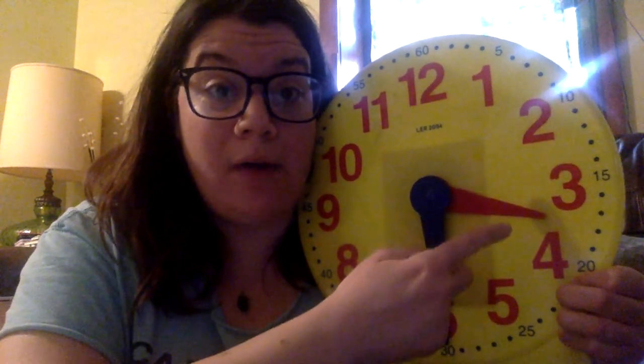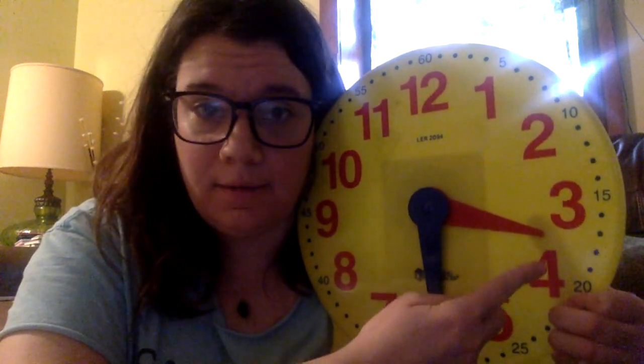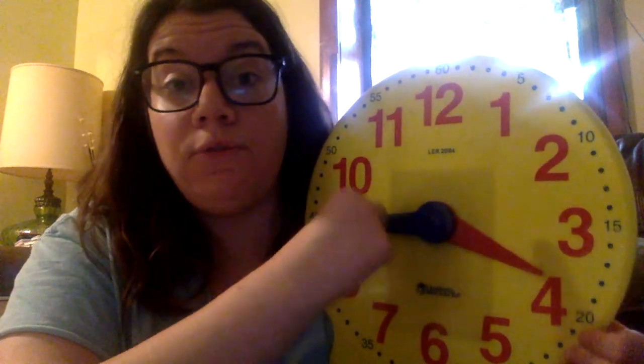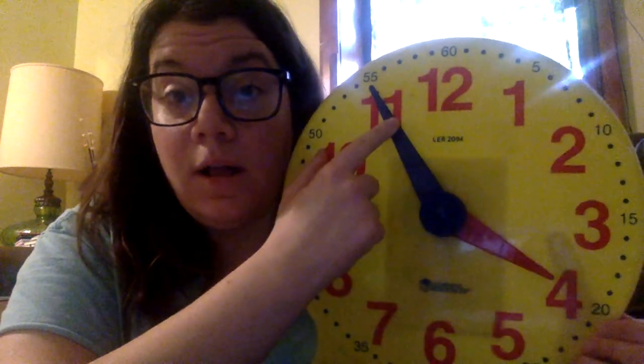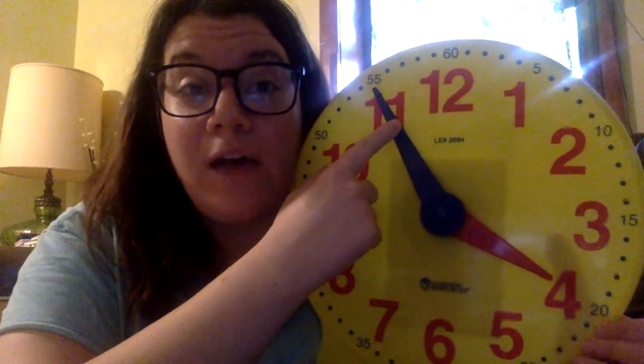We notice that our hour hand is pointing in between the 3 and the 4. It is not to the 4 yet. The hour hand moves too. And it will continue to get closer and closer to the 4, because right now it's not 4 o'clock yet, is it? It's 5 minutes till 4. We could read this as 3:55 or 5 till 4. It'll be 4, boom, when the minute hand is back at the 12.